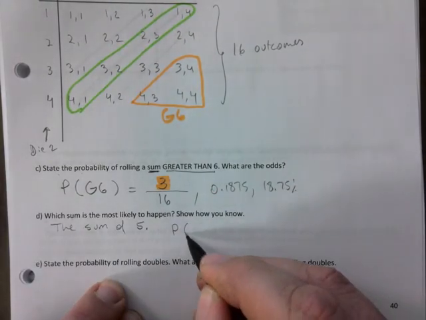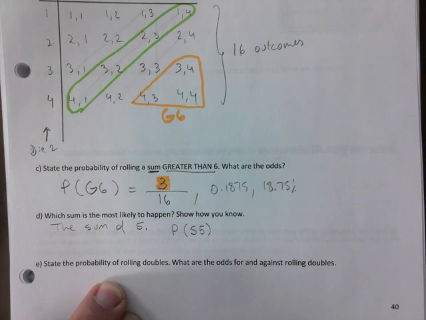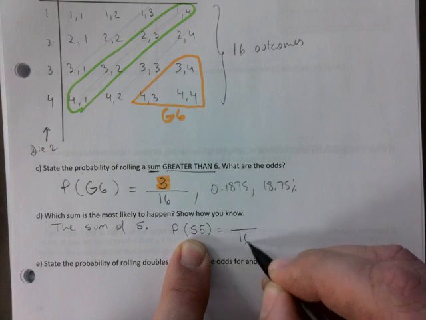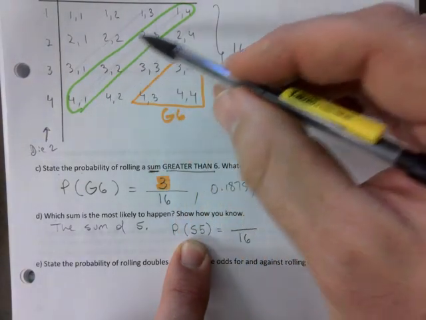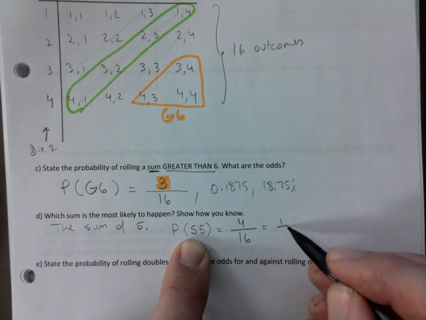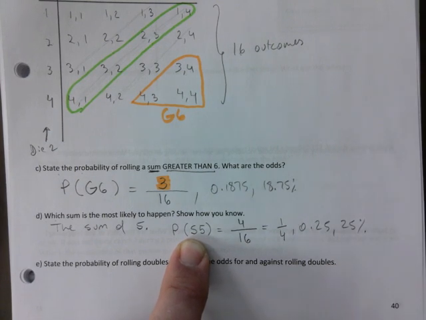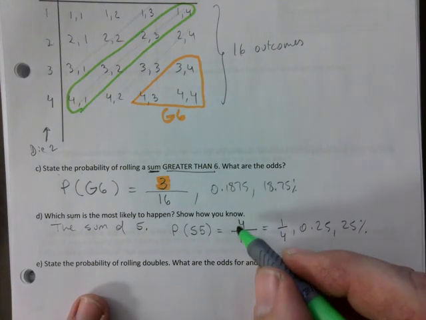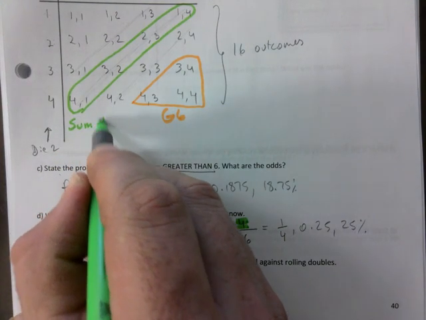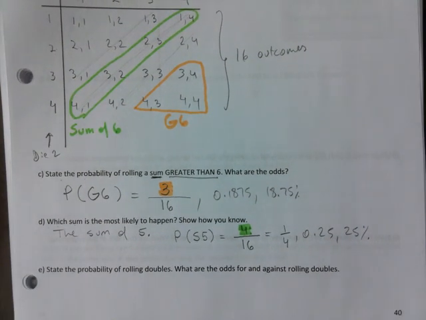So probability of S5. This is S5. I hope that's what you see there. And we still have 16 options, and we have 1, 2, 3, 4 instances where that's the case. That's the same thing as 1 over 4, which is 0.25, which is 25%. I'm going to highlight this in green and just say that the green highlighter is a sum of 6.